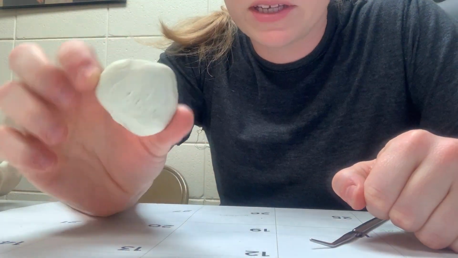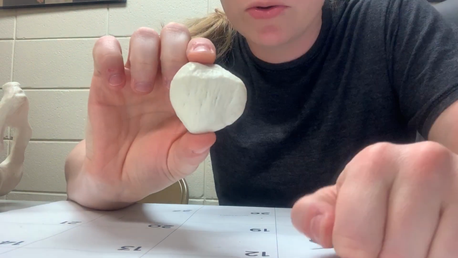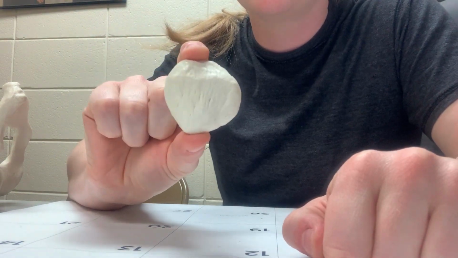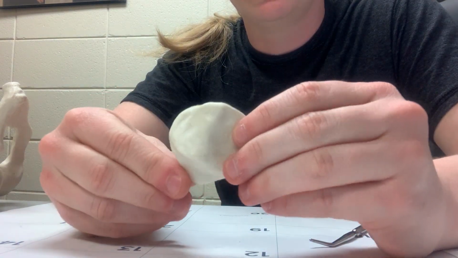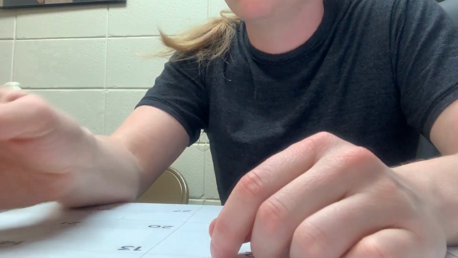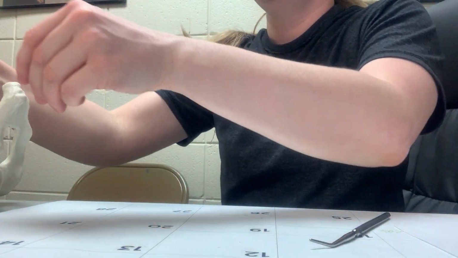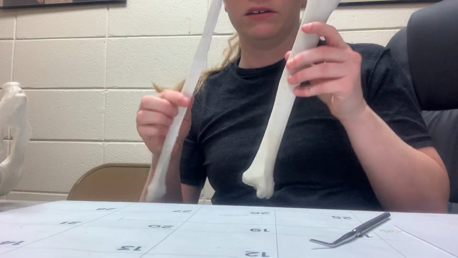Patella is commonly known as the kneecap. It's a little short bone that sits on the patellar surface of the femur and forms a little gliding joint there. All right, that one's easy to pick out. Then we move to the lower half of the leg.